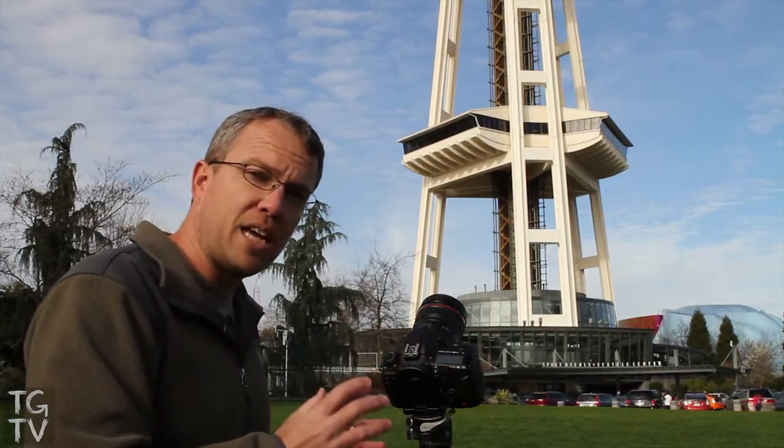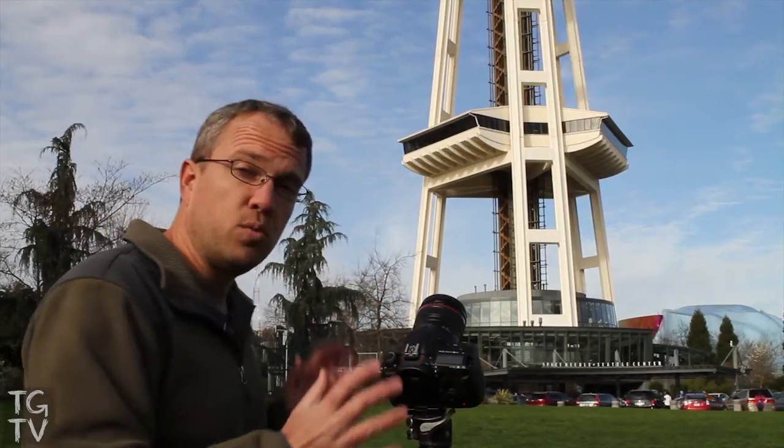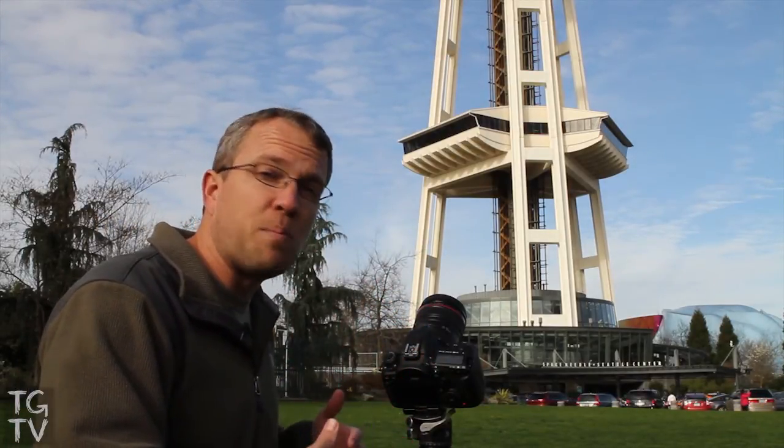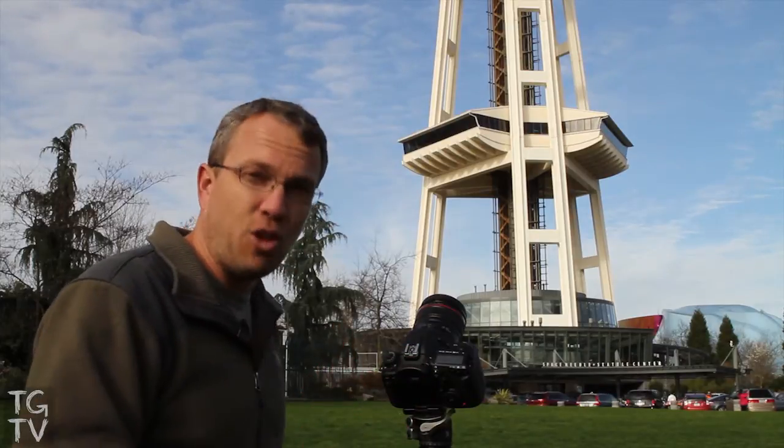that 15-second exposure, where the Space Needle will be rendered nice and sharp because my camera is stable on a tripod, and the clouds will be just painted across the sky thanks to that long exposure.